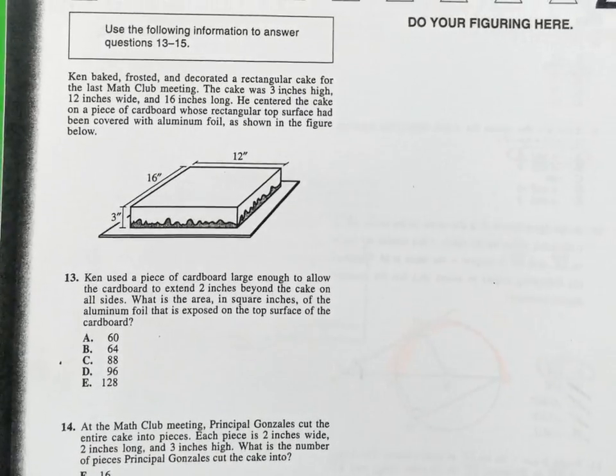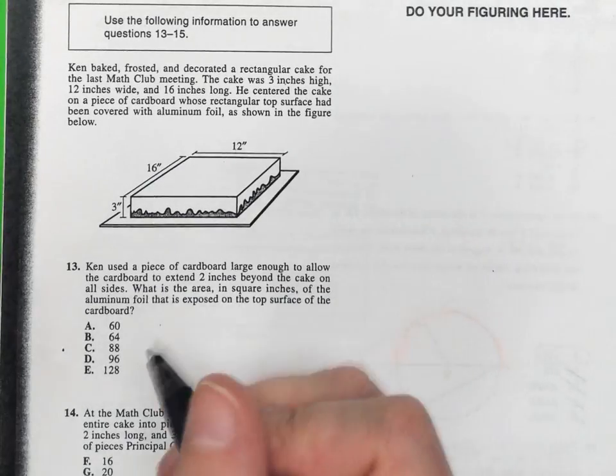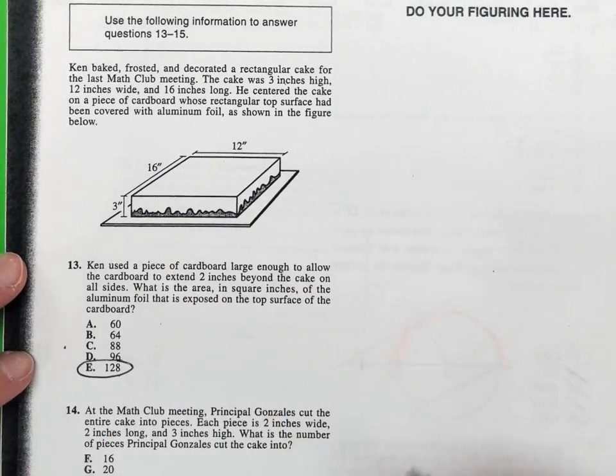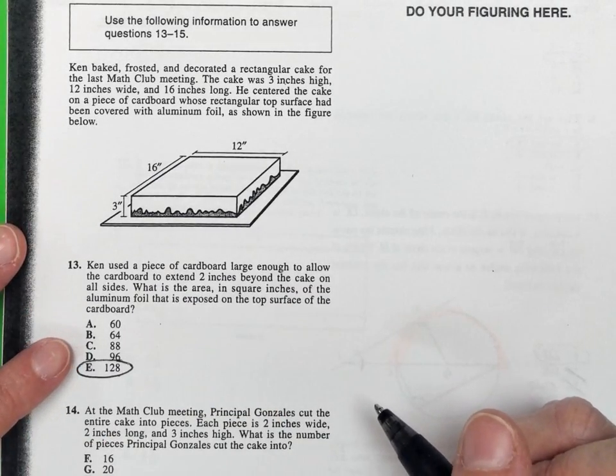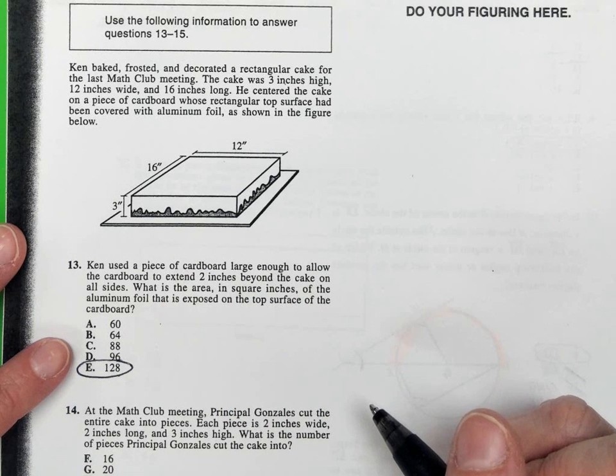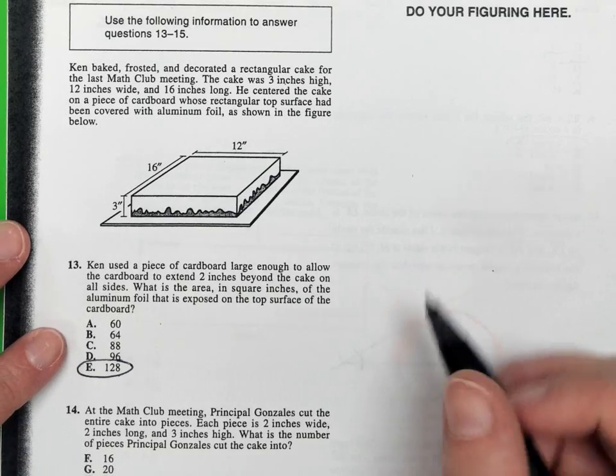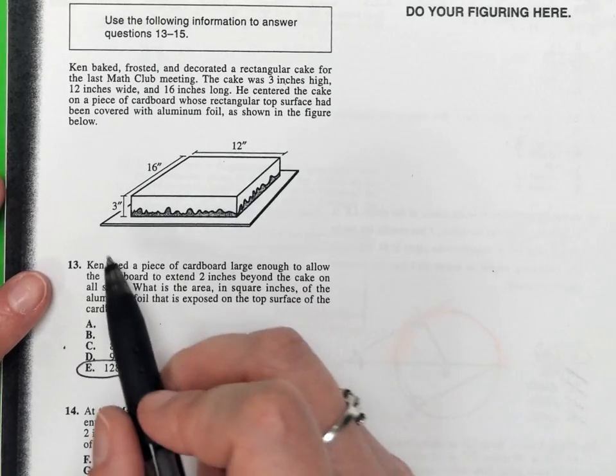Let's look at 13. 13, you should have gotten E. Do I need to go over 13? Anybody need me to go over 13? 13 going once? E. Alright, can you go over? Yeah, okay. Alright, somebody needs to go over this, so here we go.